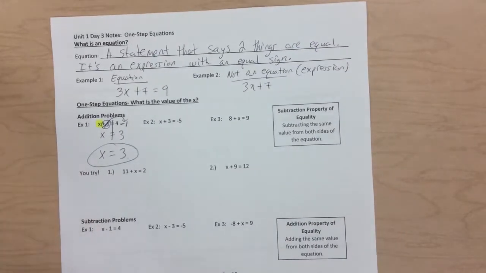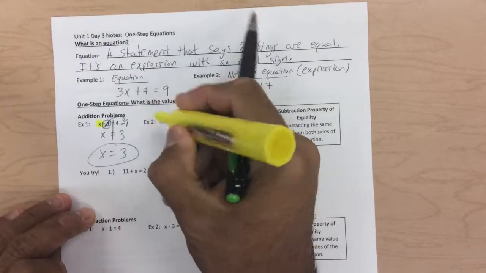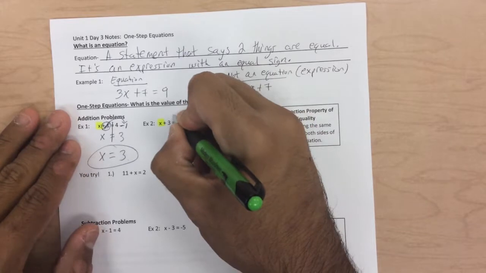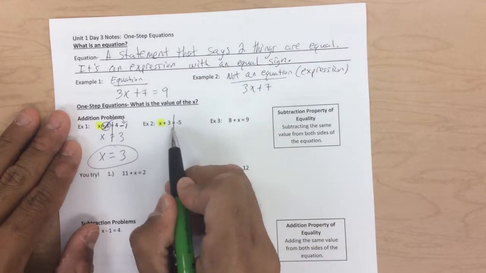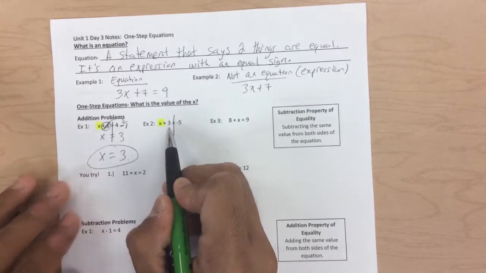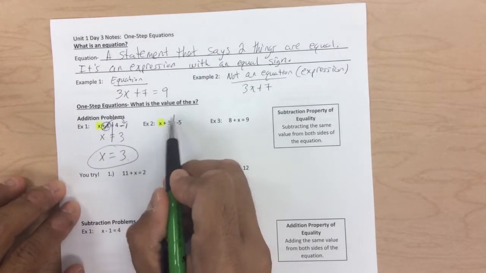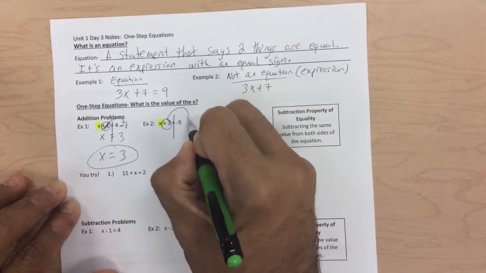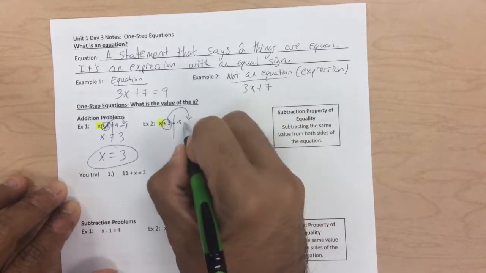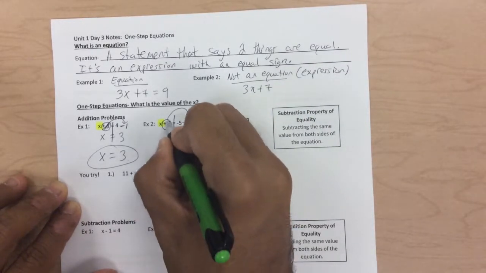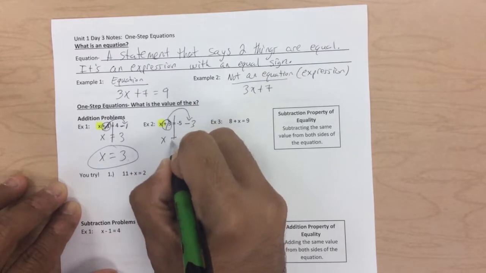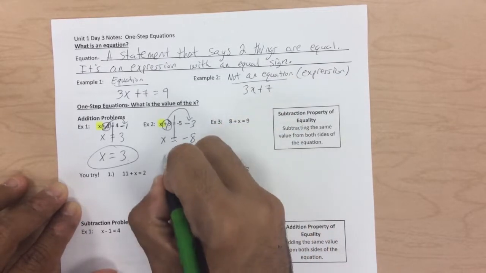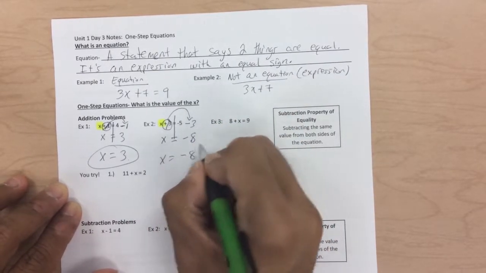Example number 2. Once again, I'm going to highlight the variable, and I want to move everything away that's on the same side of the equal sign with the x. So this 3 has to go to the other side. So I'm going to jailbreak that 3. What's the opposite of plus 3? Minus 3. So I'm going to drop the x, drop my equals. What's negative 5 minus 3? Negative 8. So my final answer is x equals negative 8.